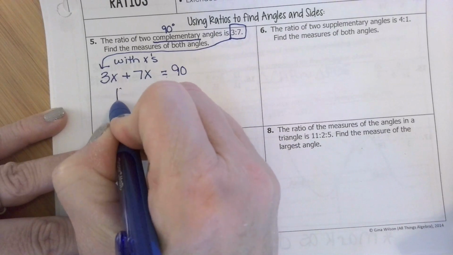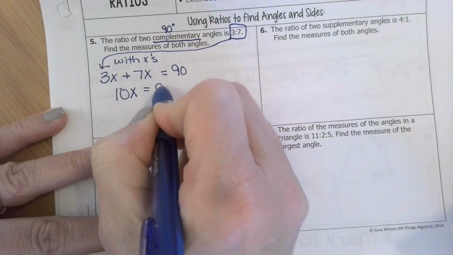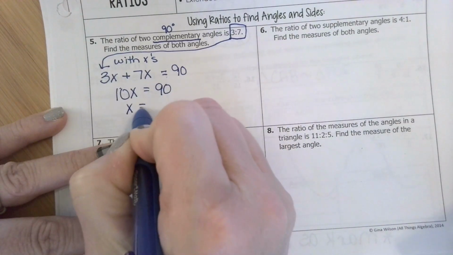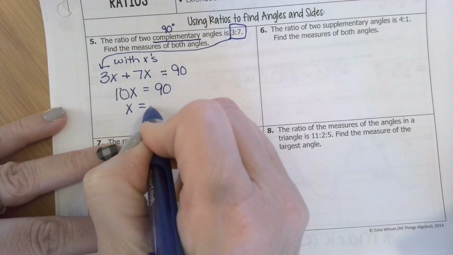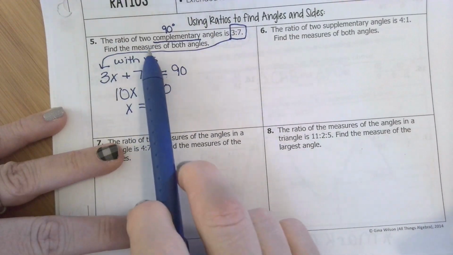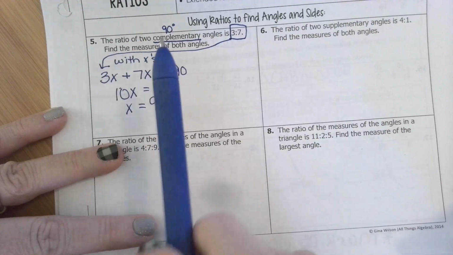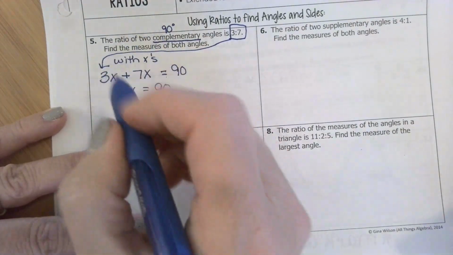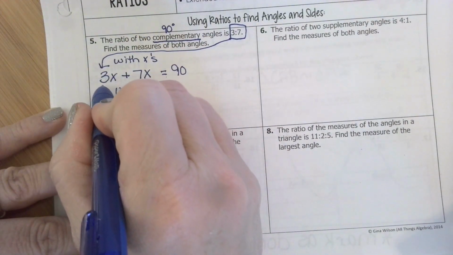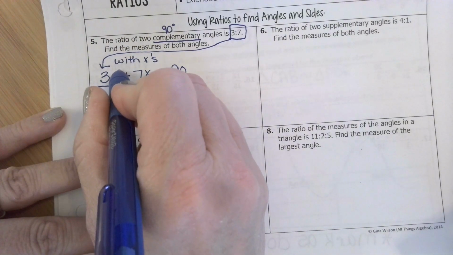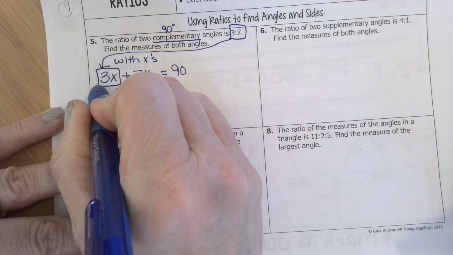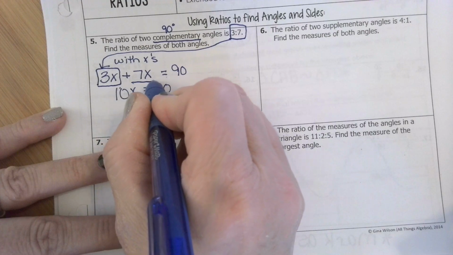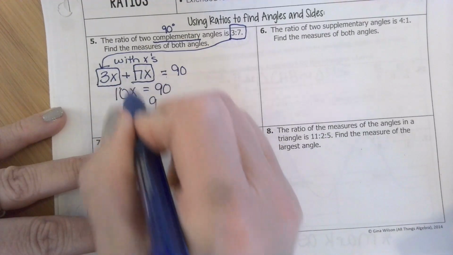Okay, the algebra is easy. 3x plus 7x is 10x. And then we get x equals 9. I do not want to know what x is. I want to know the measure of the angle. So this is what we do. We go back up to just the parts that have the x. This would give me one of my answers. This would give me the other answer.